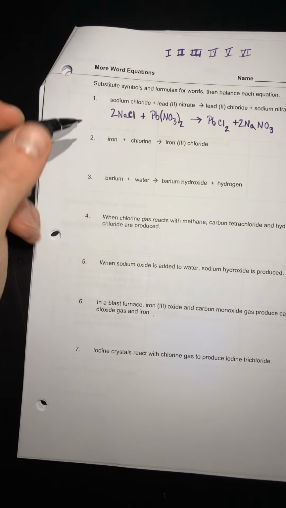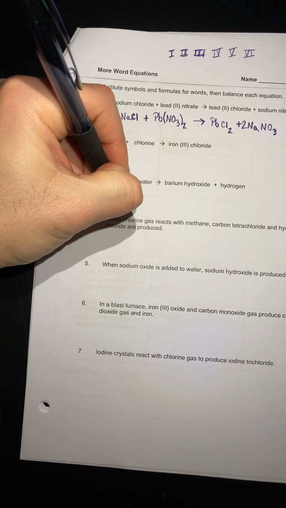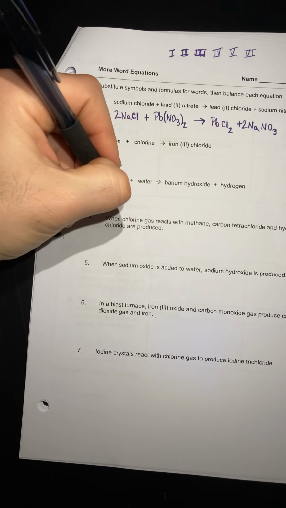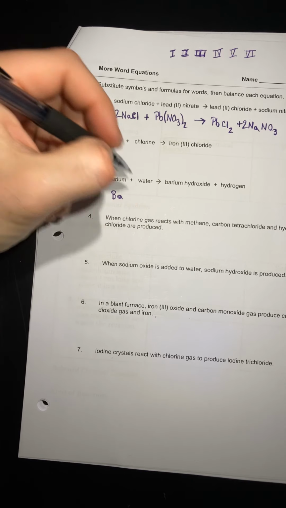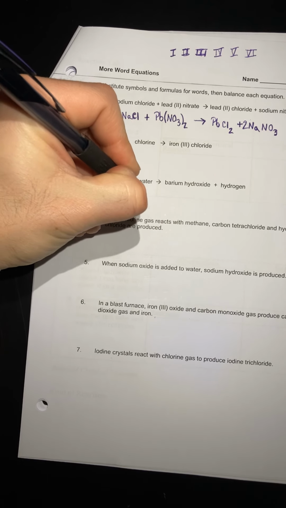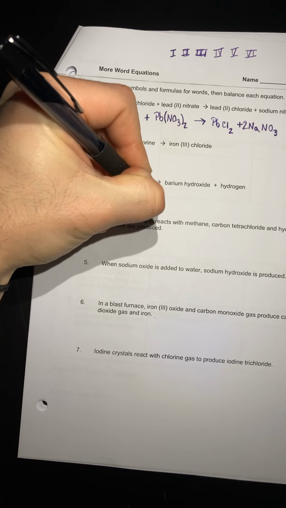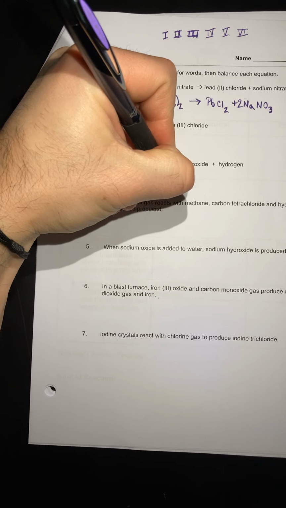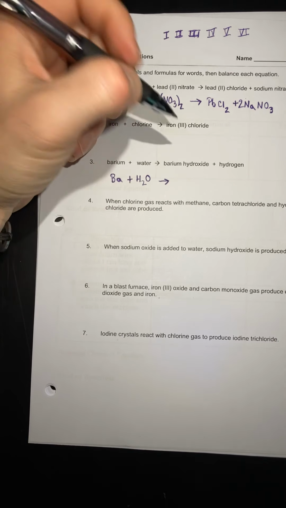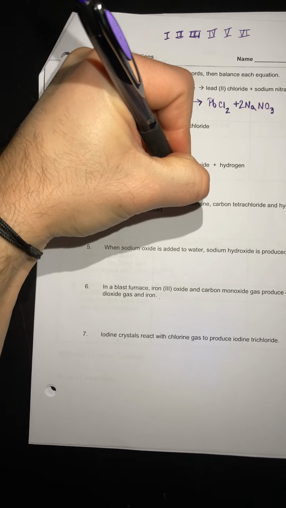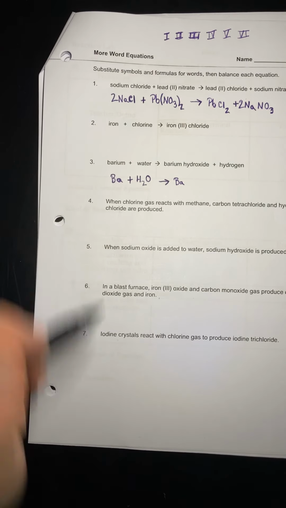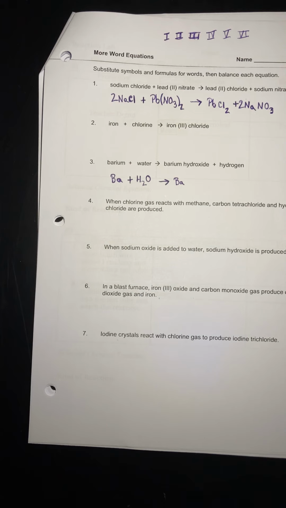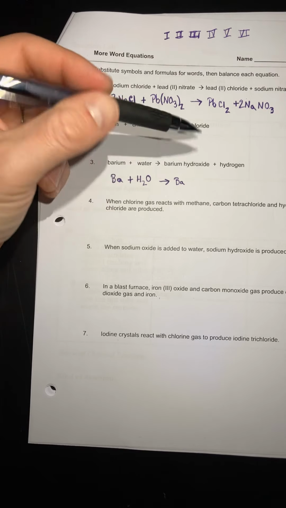Okay? What is barium? Ba. And what's water? H2O. Okay? So you got barium reacting with water, and it's producing barium hydroxide. Now, barium we said is Ba. What's the charge on the barium? It's a +2. It's in group 2, so it's a +2.